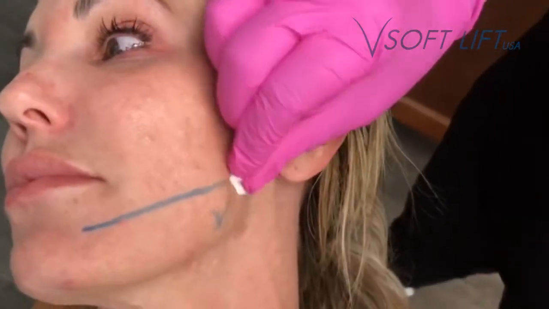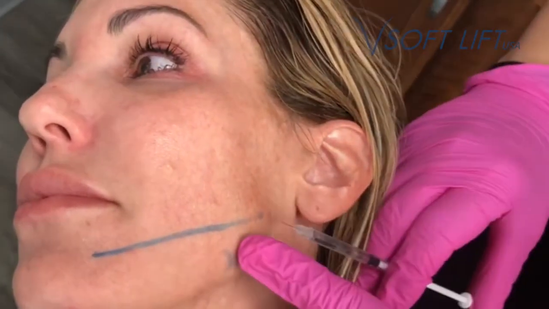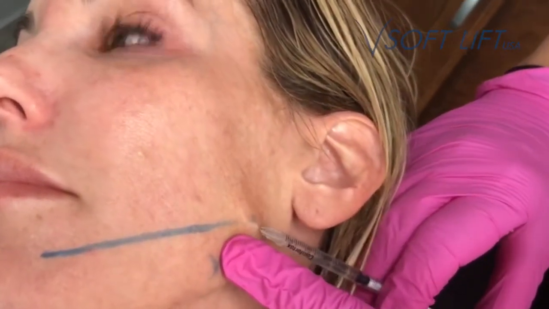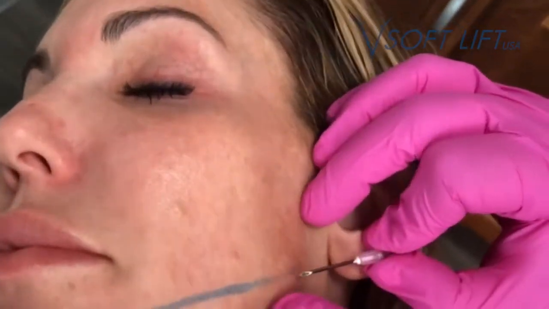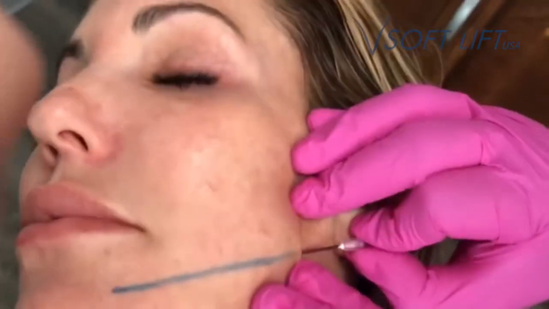And you can see the first side of the face is already done. Given that we're only doing one vector here, it's a pretty easy procedure to just place these two threads relatively quickly. So again, we're going to do the same thing on this side. I'm using lidocaine to numb the point in which I will enter. And this is my pilot needle, so I'm using this to create my entry point.